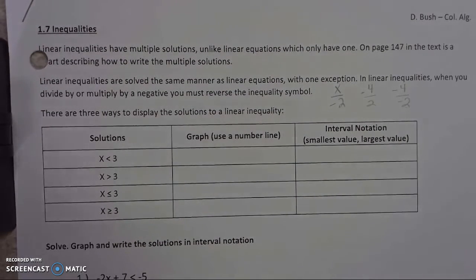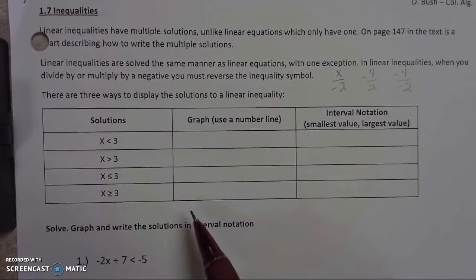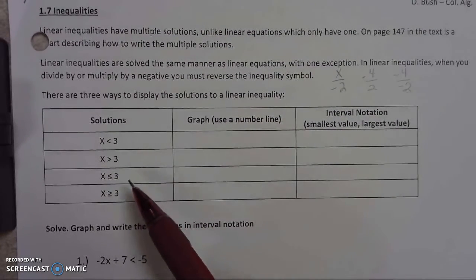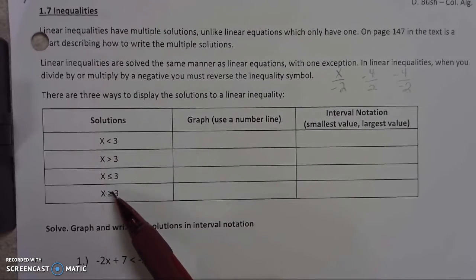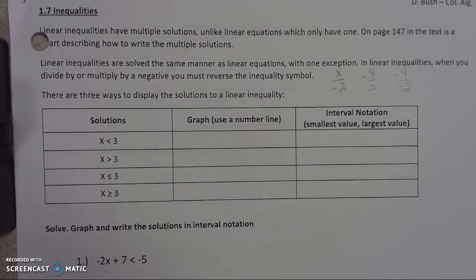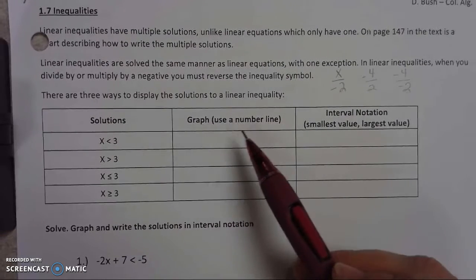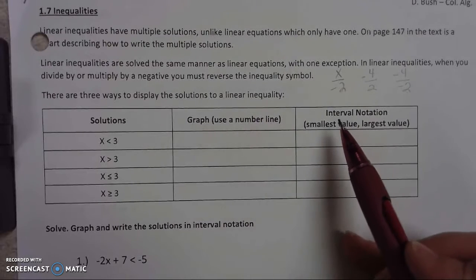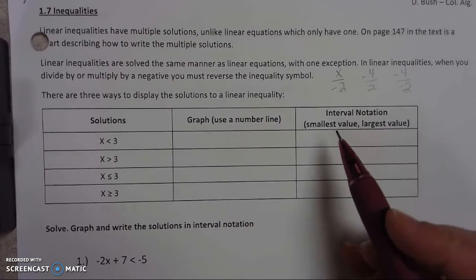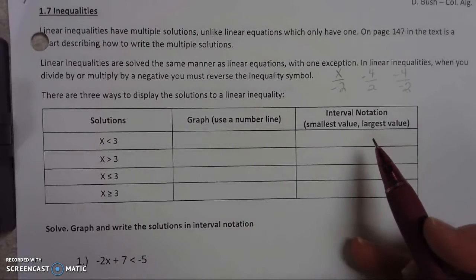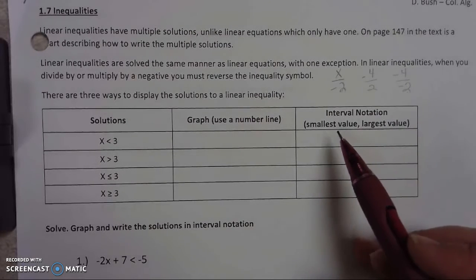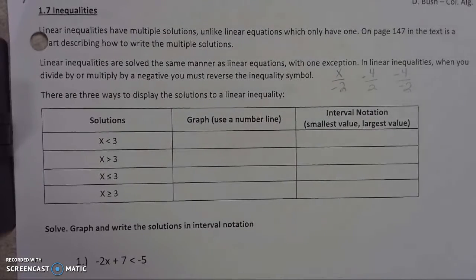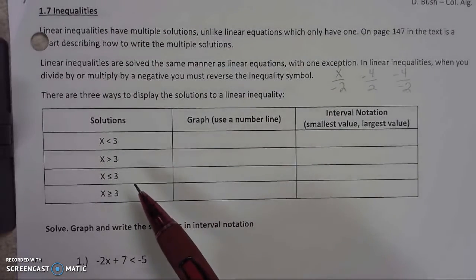Now, whenever you finish solving the inequality, your solution is going to look something similar to this. It's either going to be less than, greater than, less than or equal to, or greater than or equal to. And there are two additional ways in which we can write those answers. One of those ways is to graph it by using a number line. The second way is to write it using interval notation, and that's where we put the smallest value up to the largest value, and all the solutions can be found somewhere in that interval or between those smallest and largest values. So if I want to graph, we're going to look at these three solutions.